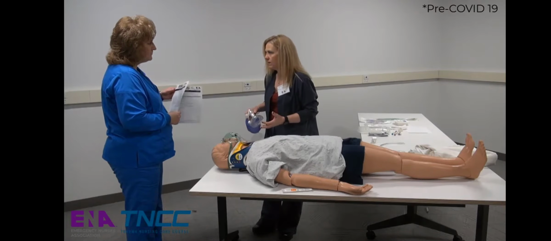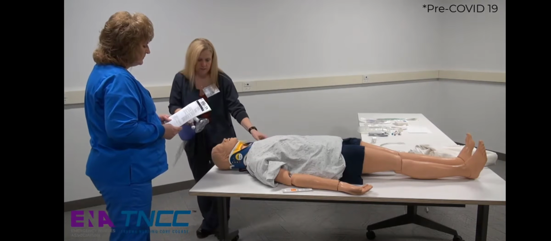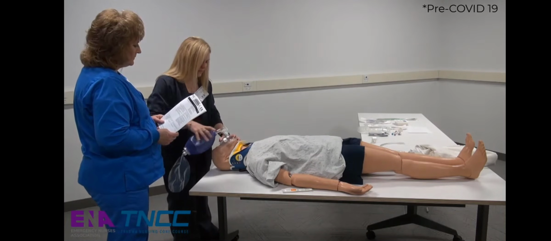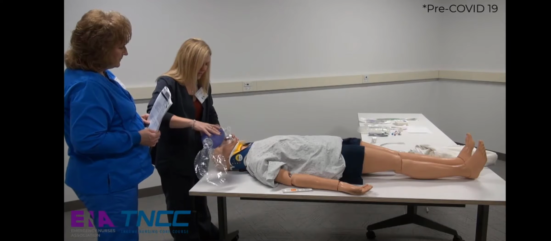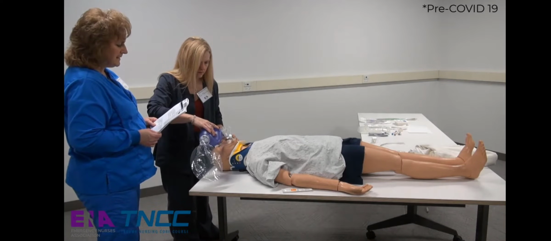Okay, because of the shallow respirations and the dusky color, I'm going to go ahead and start to bag valve mask this patient using a good CE seal on the patient. We're going to go ahead and press the bag about halfway. Okay, so ventilations are being assisted.